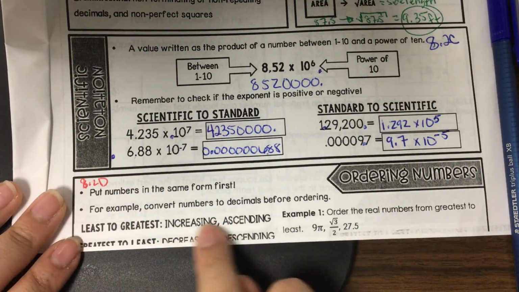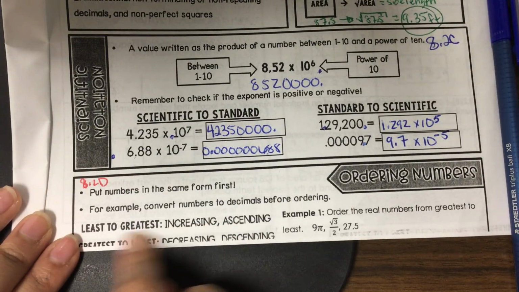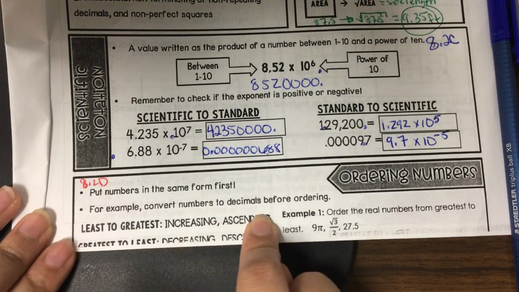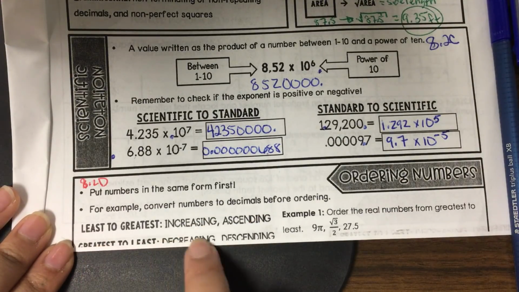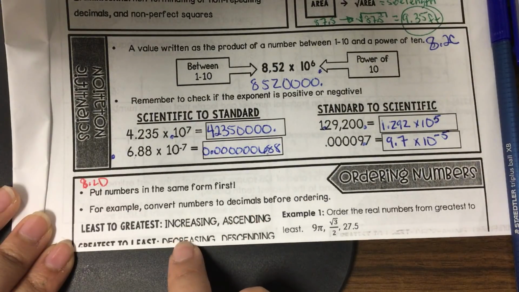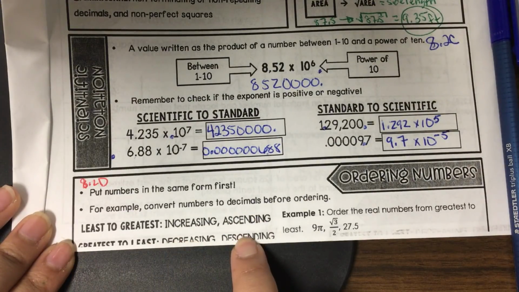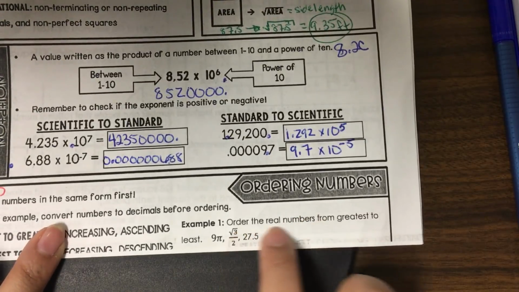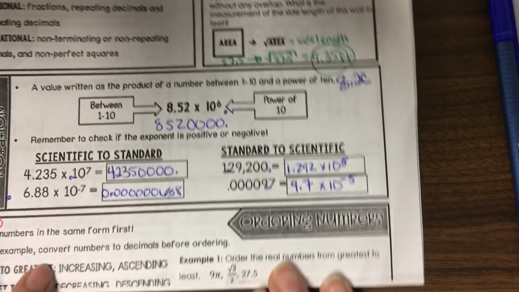So we have least to greatest. Whenever it's going to be doing that order, it's going to be words such as increasing or ascending. If it's greatest to least, it's going to be words such as decreasing or descending. And greatest to least will be decreasing or descending. Example 1, order the numbers from greatest to least.